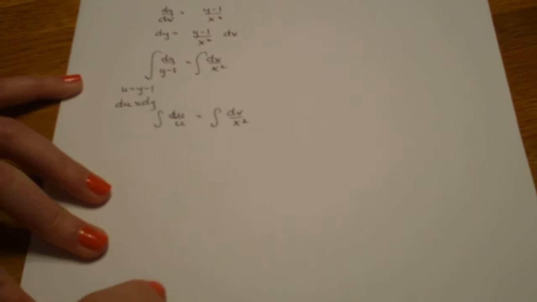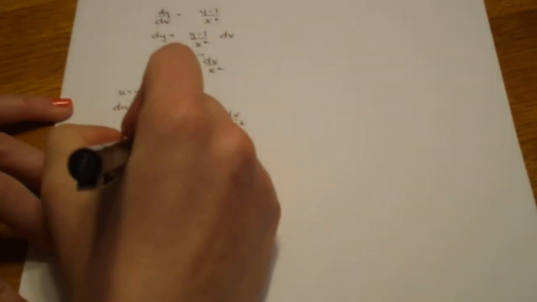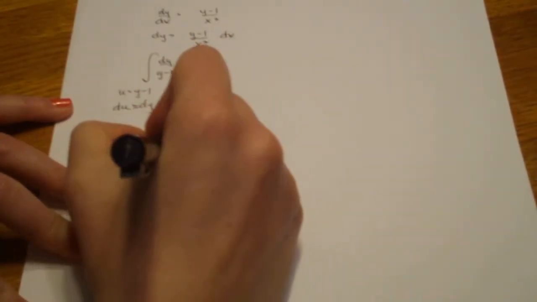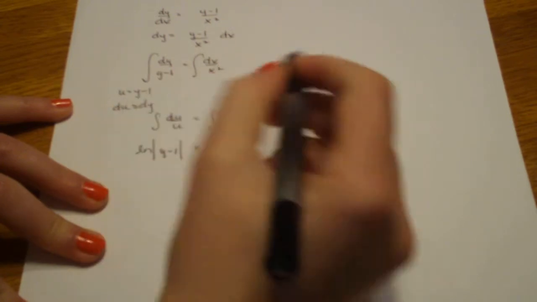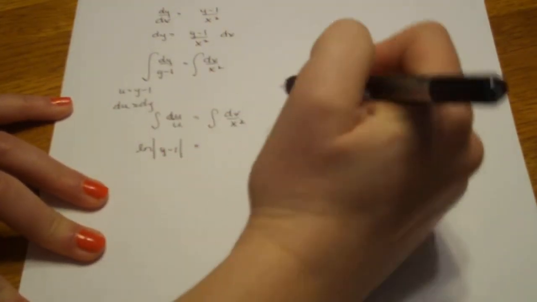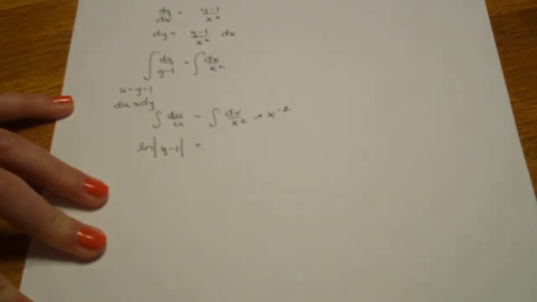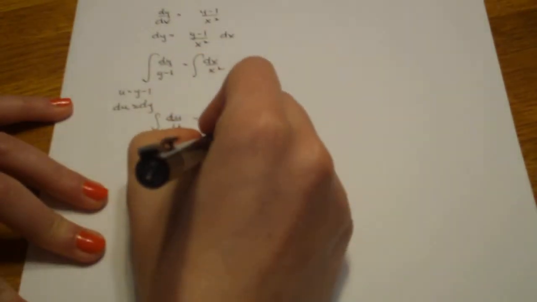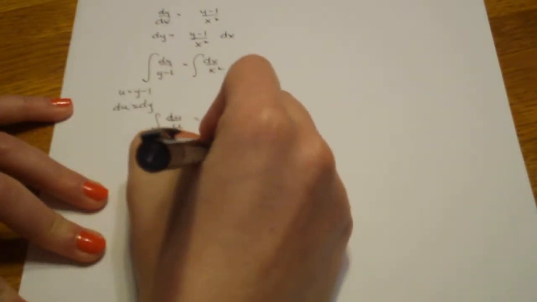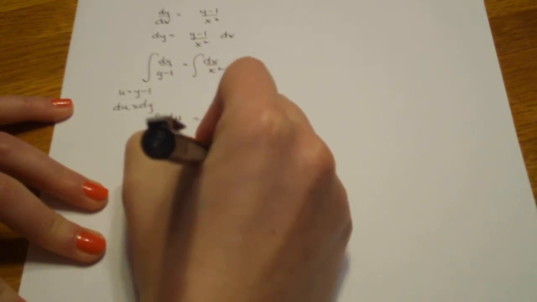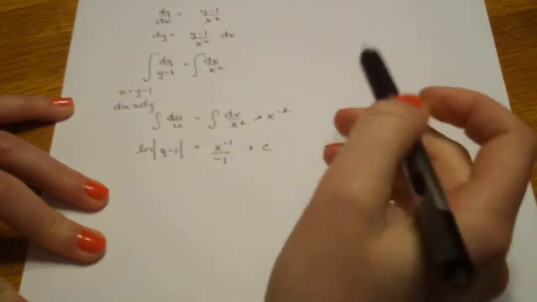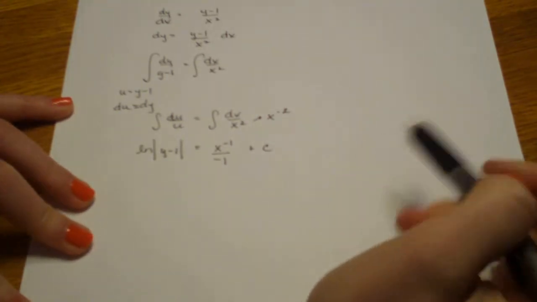So when I integrate this, left side I've got ln absolute value of u, which is y minus 1, is equal to, well remember, this is really x to the -2. So when I integrate that, I'm going to get x to the -1 divided by -1 plus c. Add 1 to your exponent, divide by the new exponent, there we go.